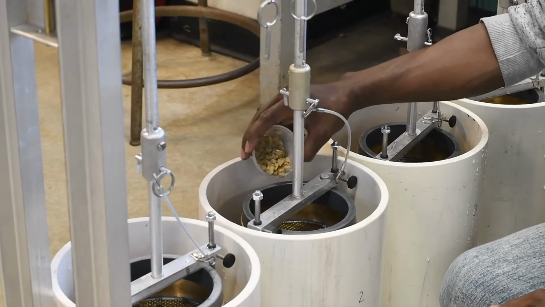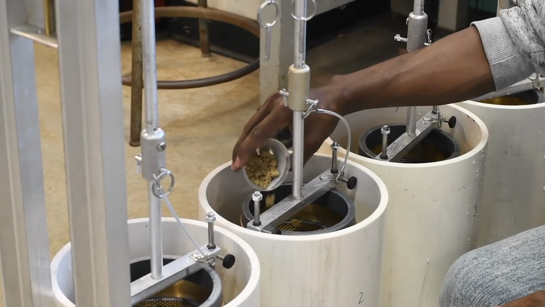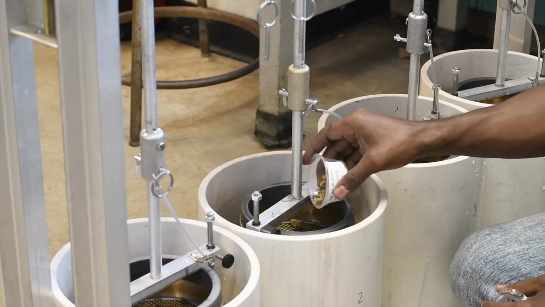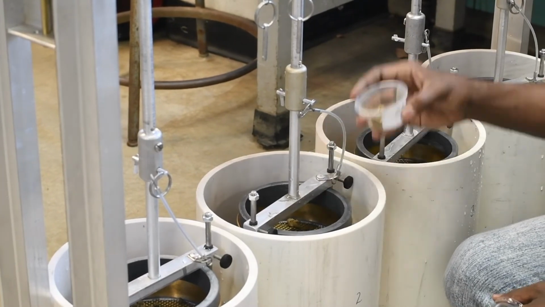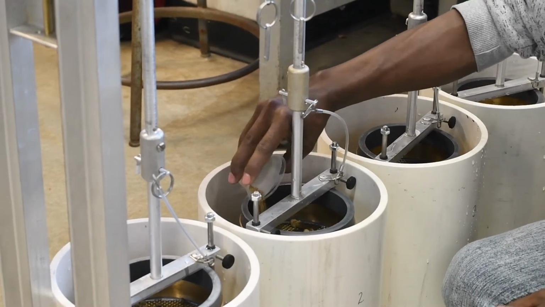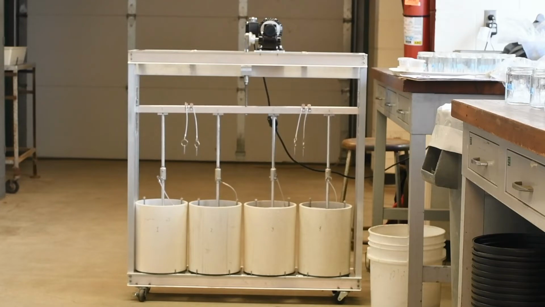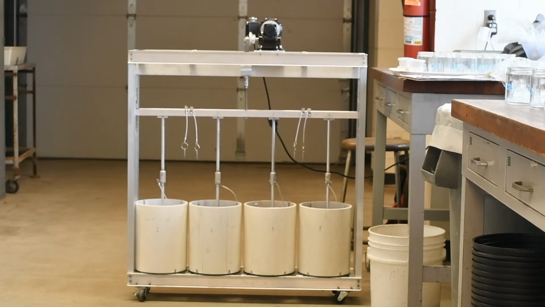When you are ready to run a set of samples, return the device to its highest position. Gently distribute 25 grams of sample across the surface of the top sieve. Hit the switch to start the device and set a timer for 5 minutes. This time may differ depending on your protocol.